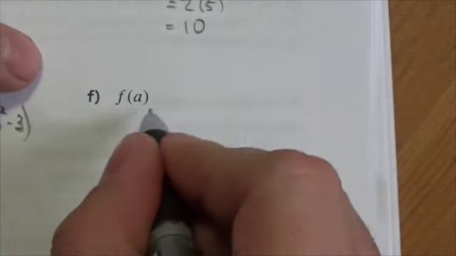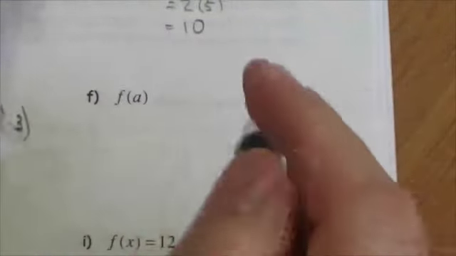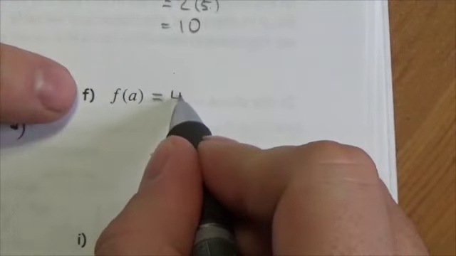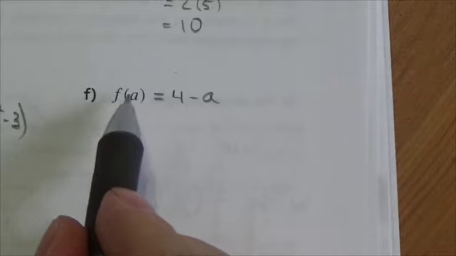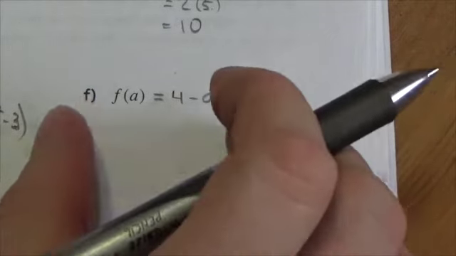F of a. What does this mean? Well, this means that in the function f, the independent variable is going to take on the value a. Well, that's just going to be 4 minus a. That's all I have to do. Whatever I see in here replaces the x, or the independent variable, in function f.